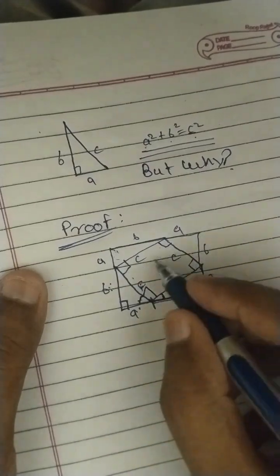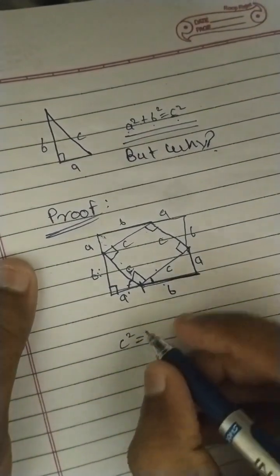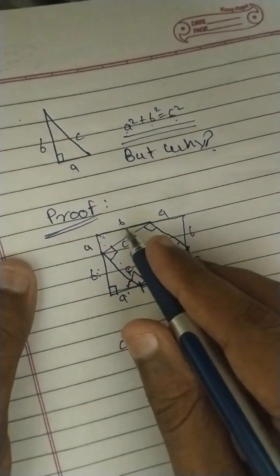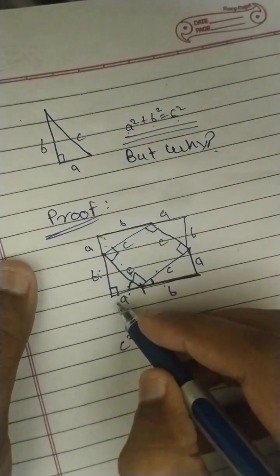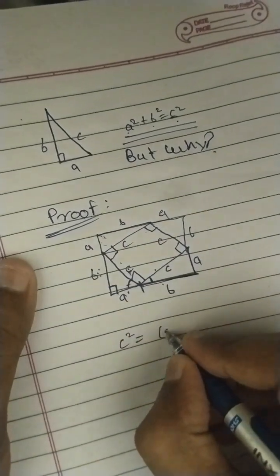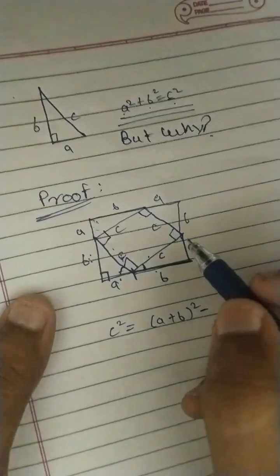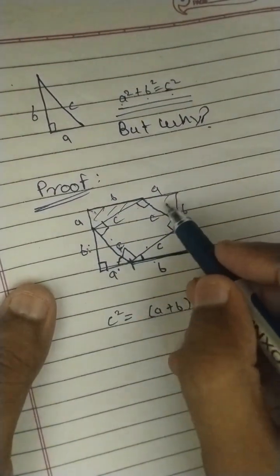So this area is C square, and it is equal to, there are 4 triangles here, and this length is A plus B, A plus B, A plus B. So A plus B square, and we subtract the area of these 4 triangles.